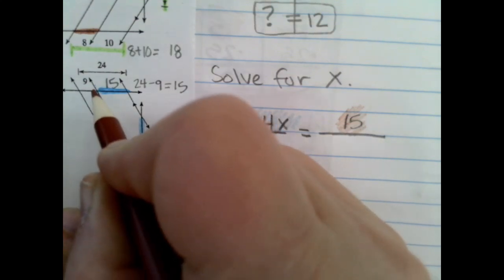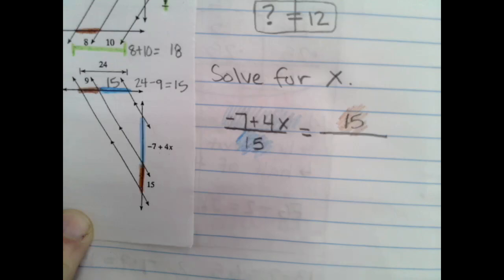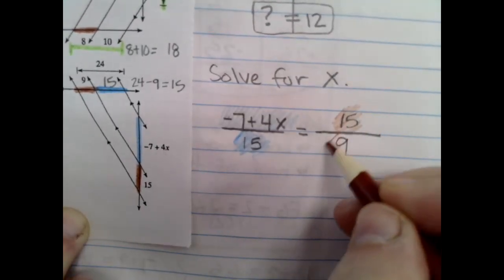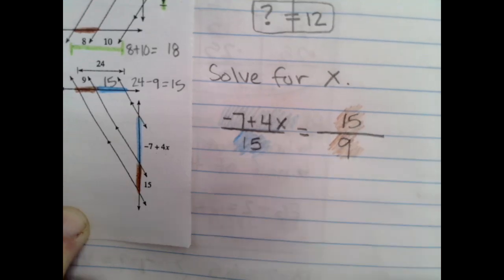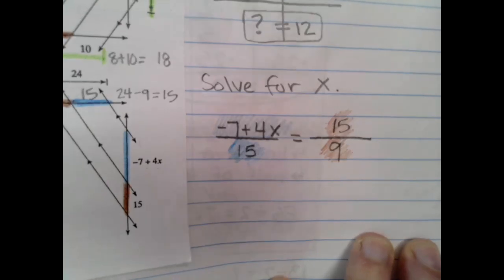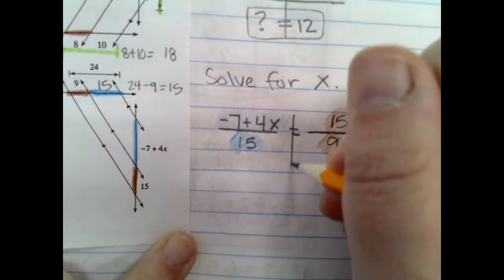If I stay in that lane, I compare it to 9. All right, and then we're going to solve that for the x.